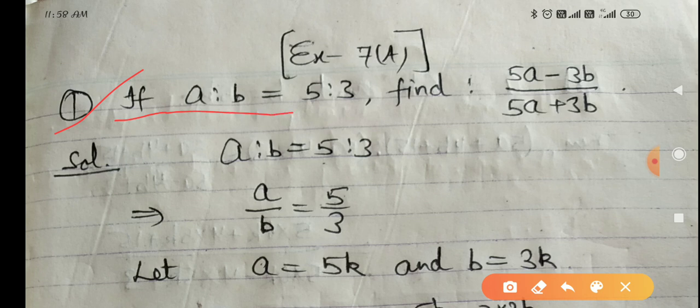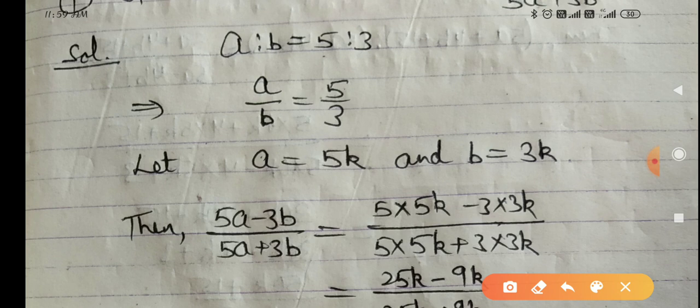If A is to B equals 5 is to 3, find 5A minus 3B upon 5A plus 3B. Now how can we find the value of 5A minus 3B upon 5A plus 3B? A is to B equals 5 is to 3, it is given. A is to B means A upon B equals 5 upon 3. When you separate the terms of a ratio, a constant of ratio is taken with each term. So you can take A equals 5k, B equals 3k.